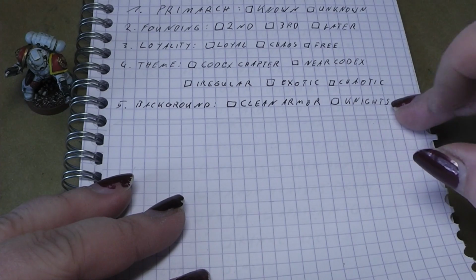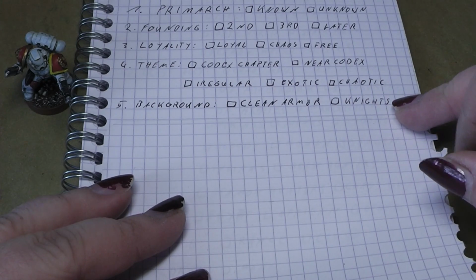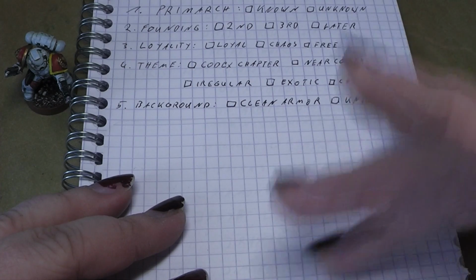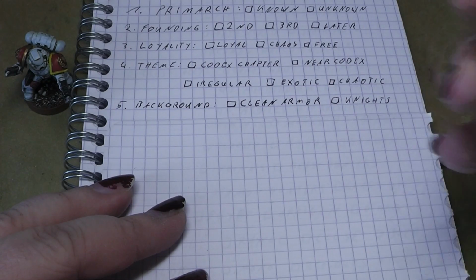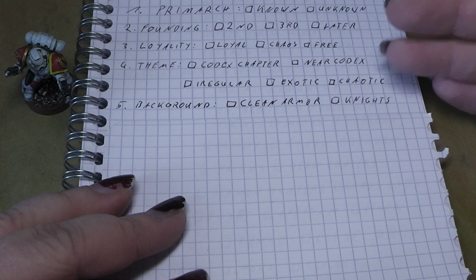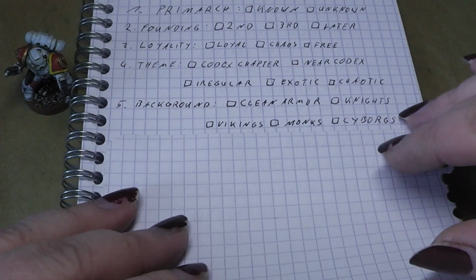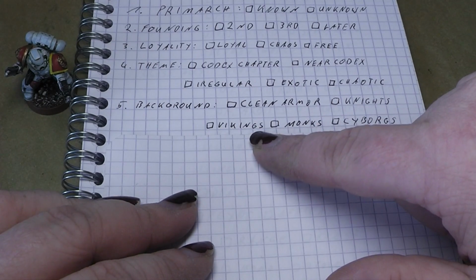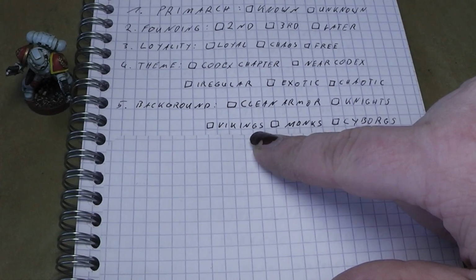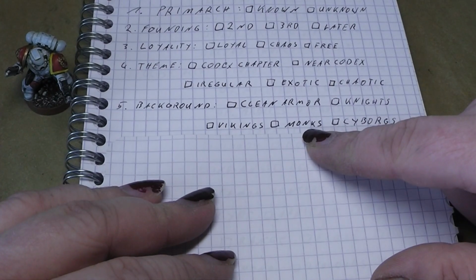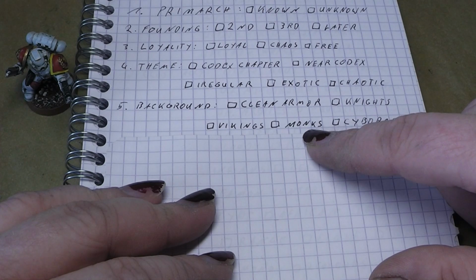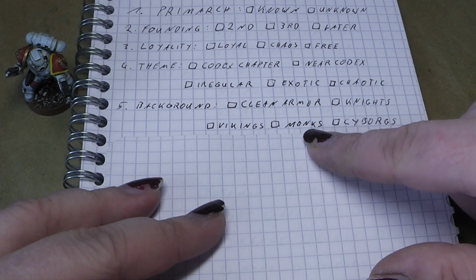Or maybe Knights is your basic background story. For example, the Black Templars are good examples for a Knight chapter. Or is it Viking themed, like for example the Space Wolves? Or are they monks, like for example the Dark Angels in robes?